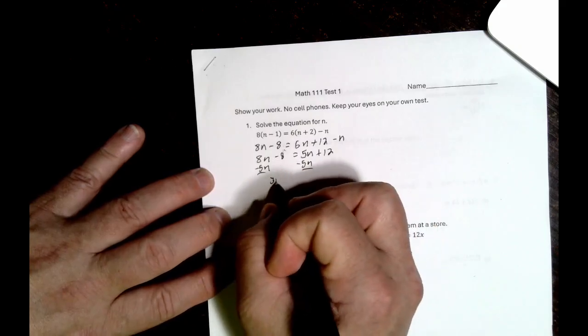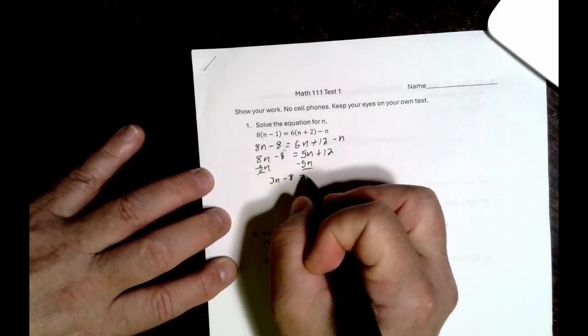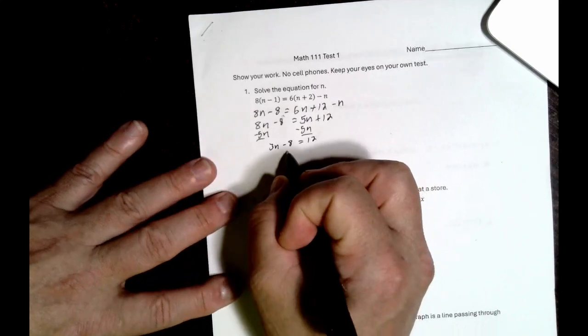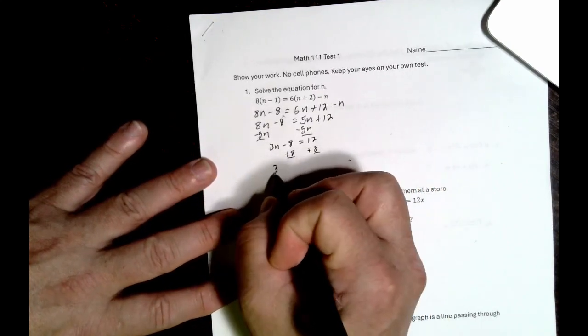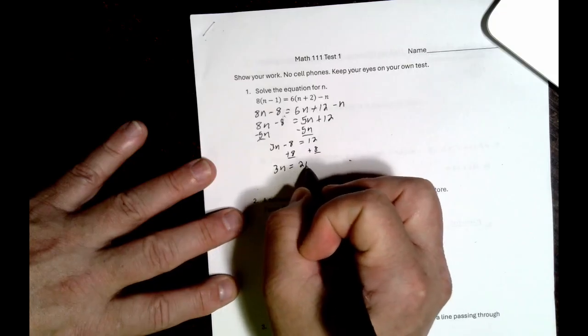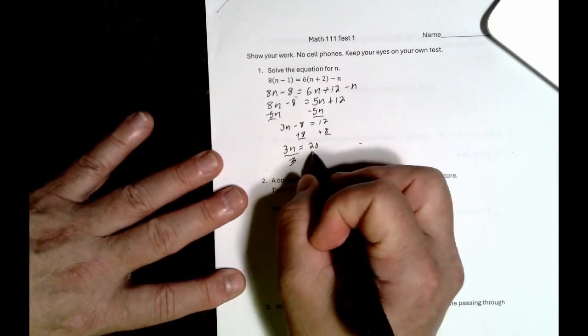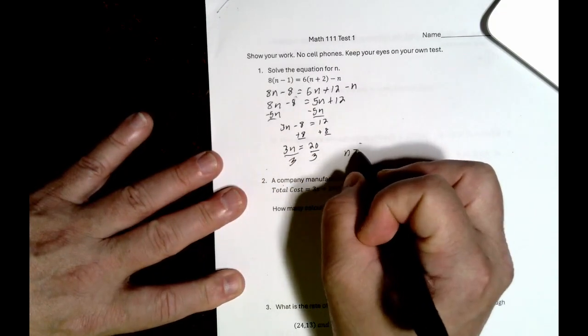So you get 3n minus 8 equals 12. Then add 8, and you get 3n equals 20. Finally divide by 3, n equals 20 over 3.